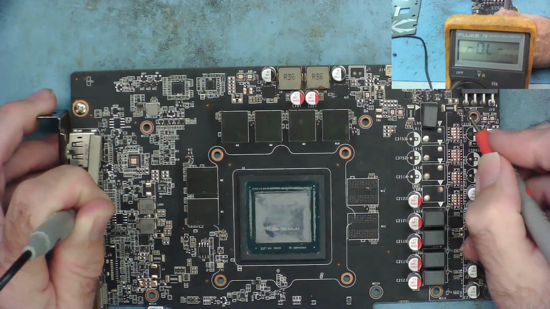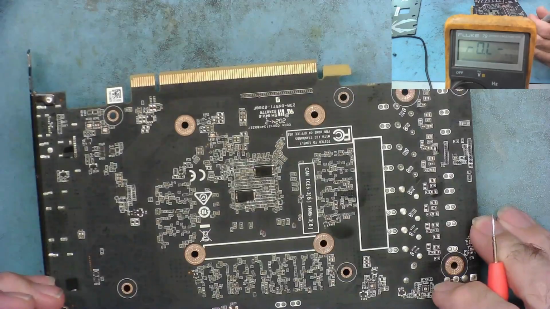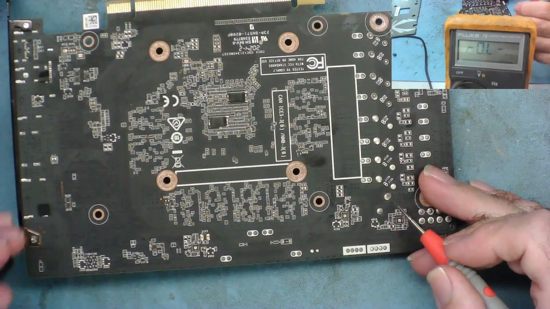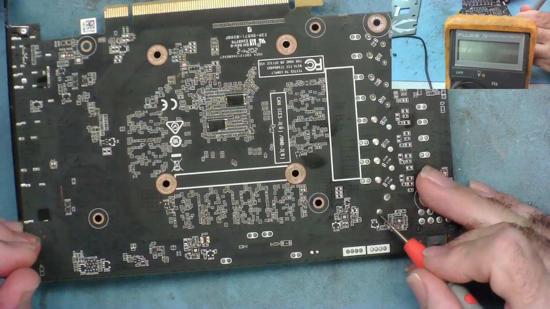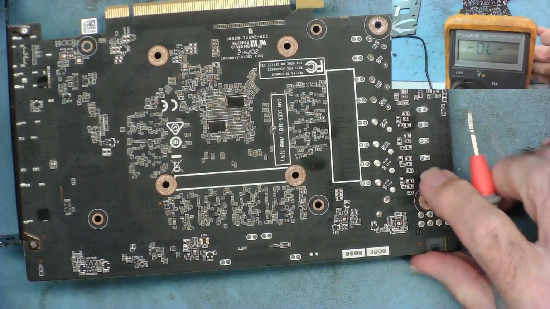This is almost certainly just a filter on the 12 volts input. We can check that. Just go find the other side of it. Here, yeah. We can check here. Yeah, we've seen the short here as well. So this is on the 12 volts coming in.